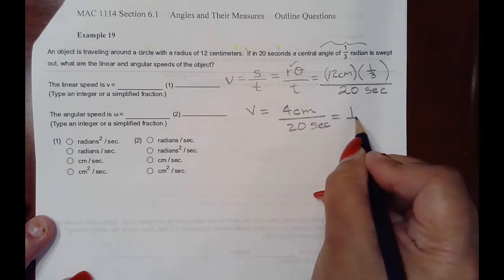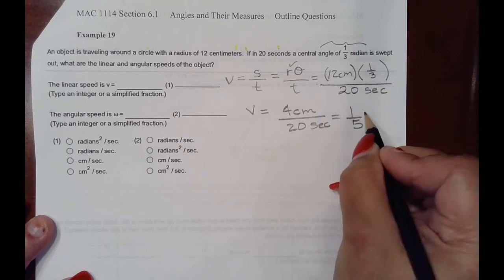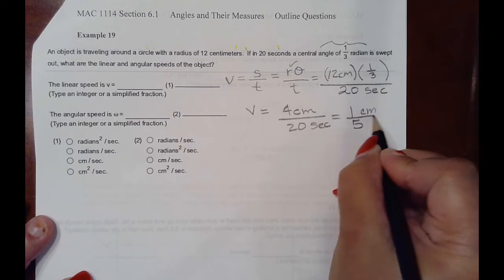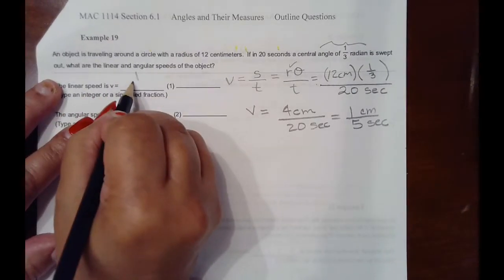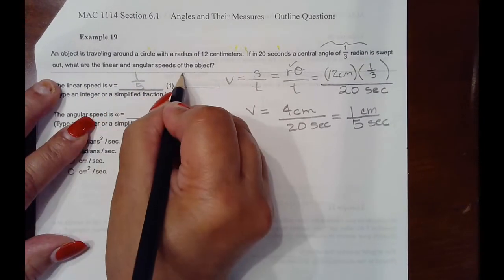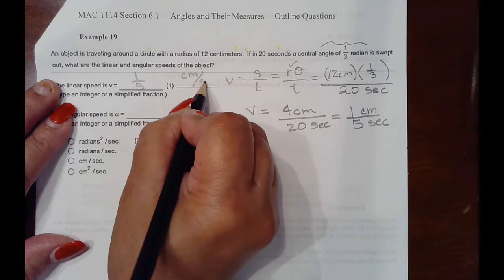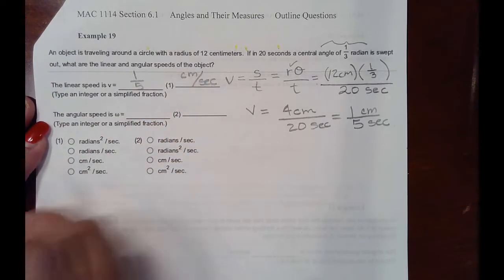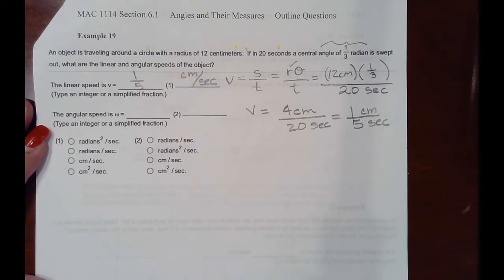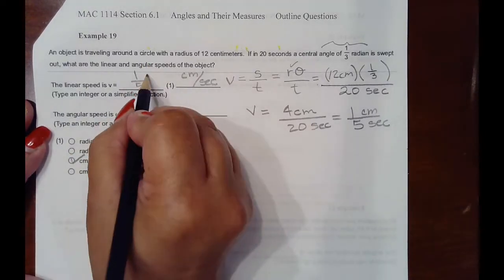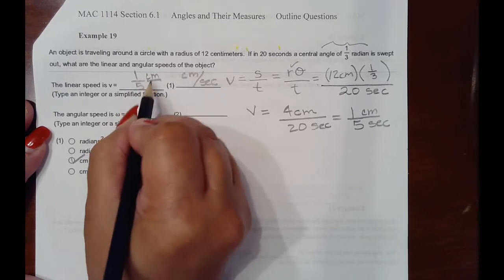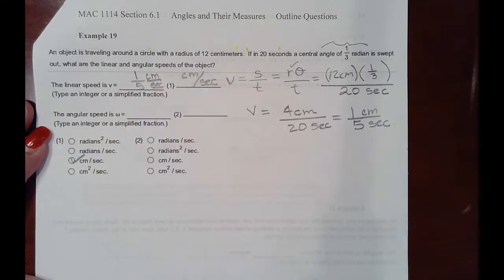So this ends up being, if you reduce this fraction, 1/5 centimeters per second. See, that would be that answer right there, and you can just put them there if you want, but you may have to fill it in like this separately depending on the software that you're using to do your homework.